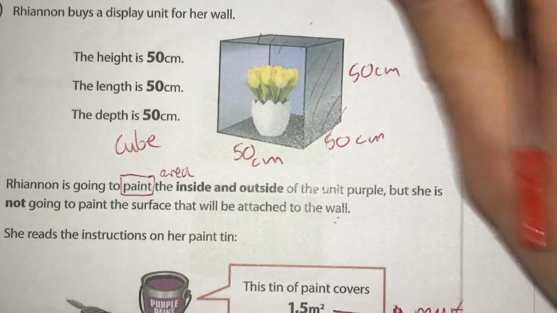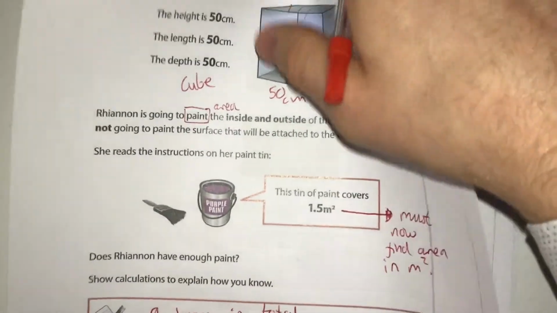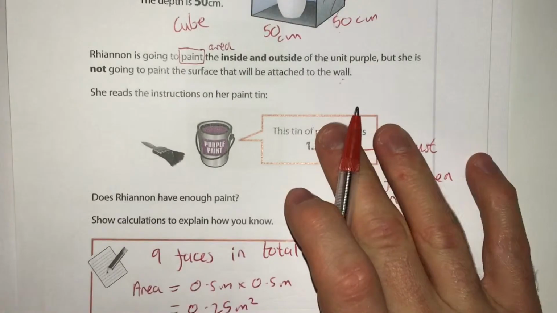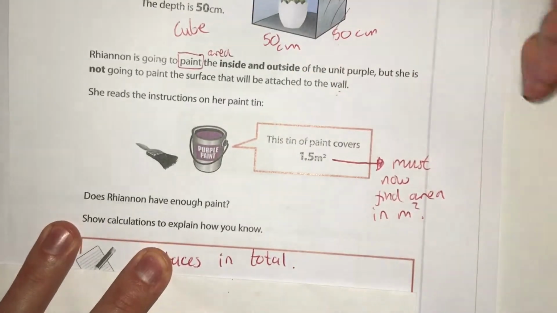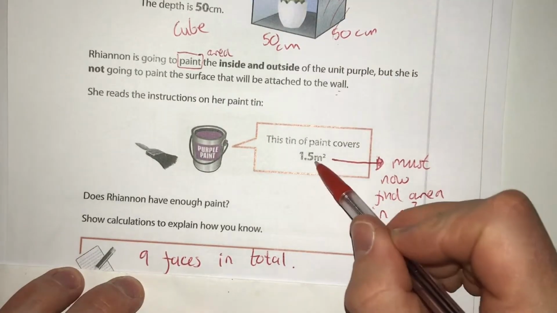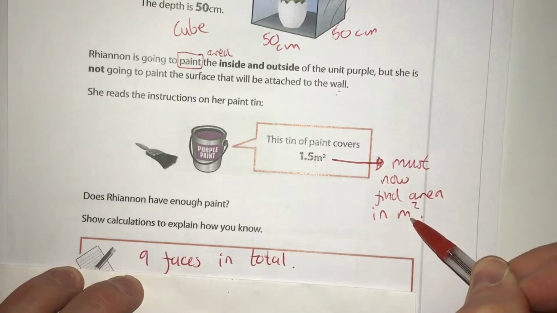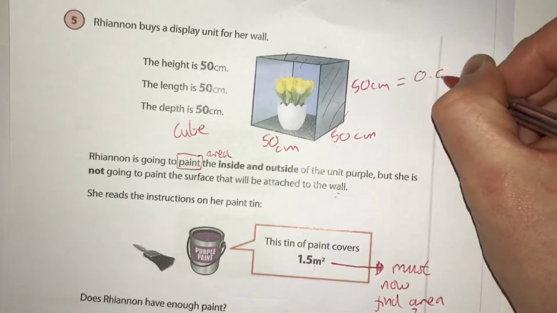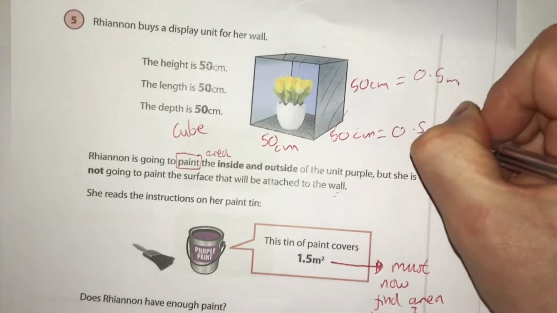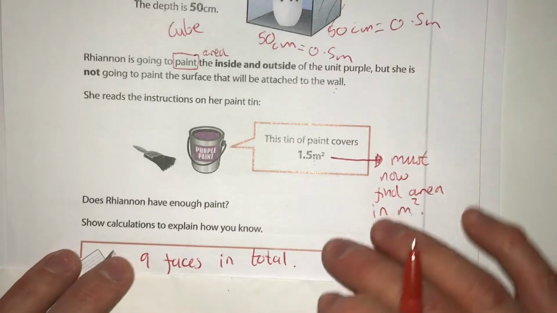So how many faces are there in total? 9. That is your starting point. So let's have a look. Did I get that? Yes, I did. 9 faces in total. Well, what we do know is each face is a square. However, if this is in meters squared, I've written here must now find area in meters squared. So we've got to convert all of these to meters. Well, hopefully you know it would be 0.5 meters. And find the area of them. You cannot convert at the end, you've got to convert at the beginning.